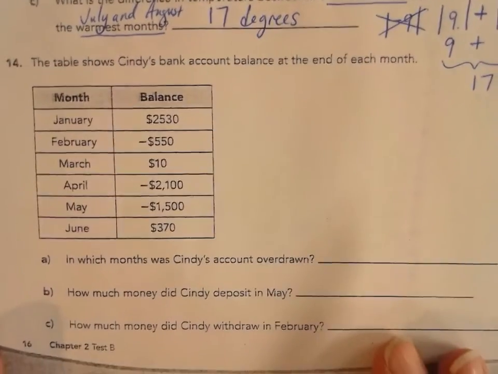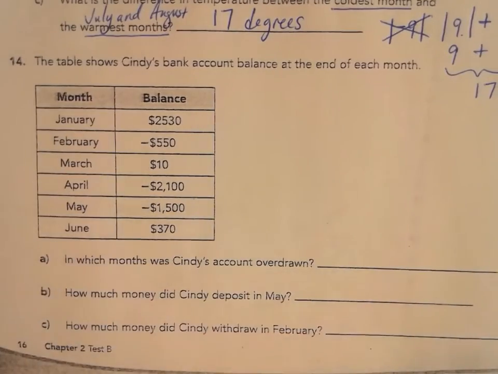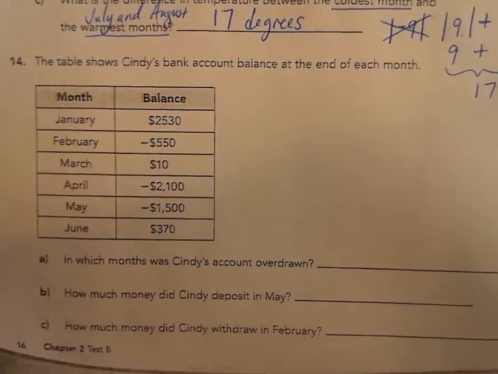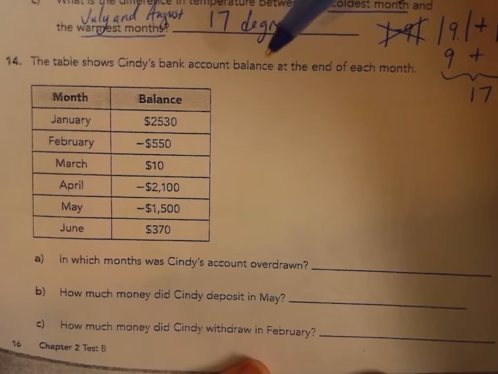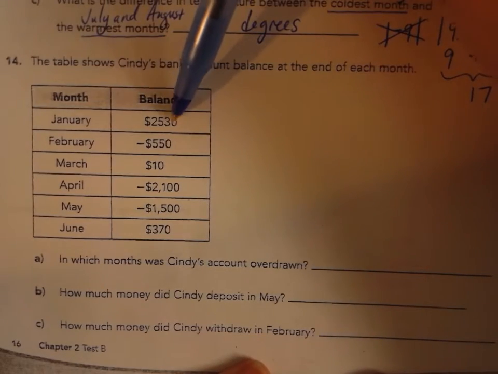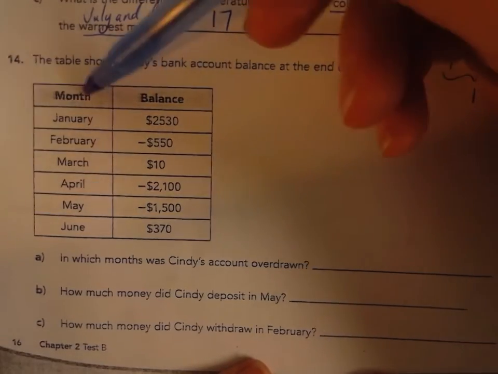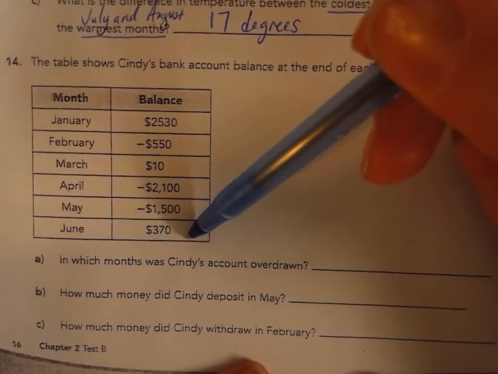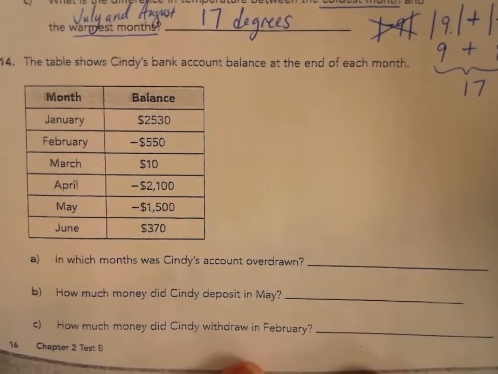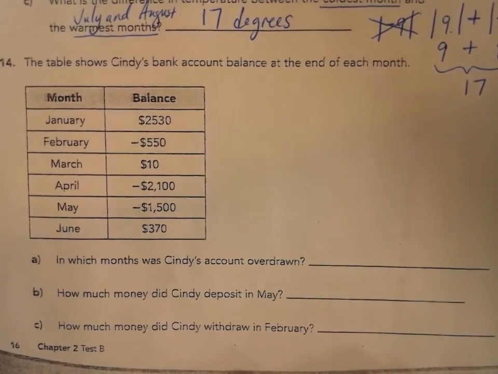This next one seems a little bit tricky. Number 14 talks about Cindy's bank account balance. This table shows Cindy's bank account balance at the end of each month. Well, in January she had a positive, in February she dropped down, and she's got kind of a mix of things happening here. So I see the months and I see the balance next to it. We talked a little bit about banks and bank account statements today, but this one looks a little bit unique compared to that, doesn't it?